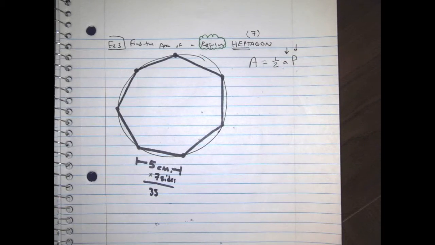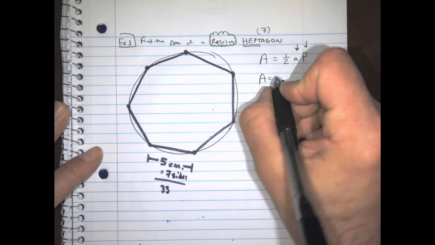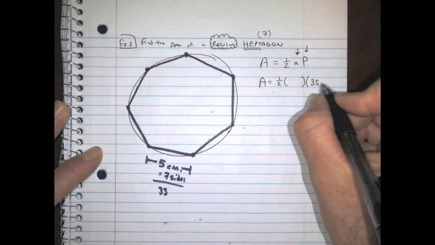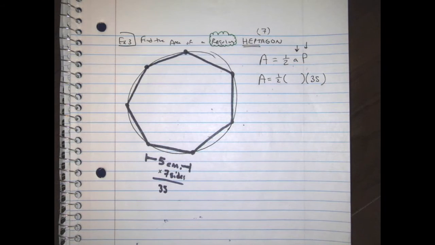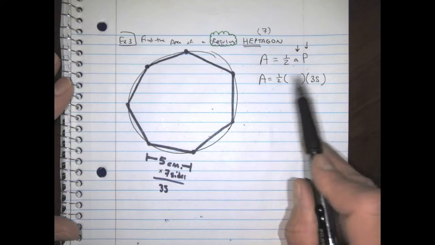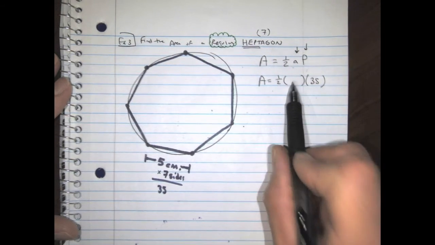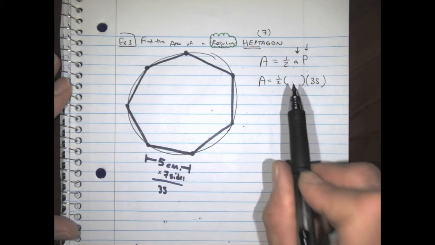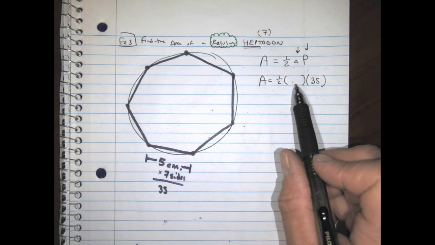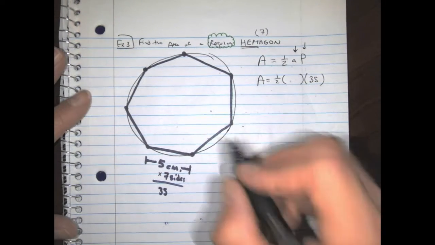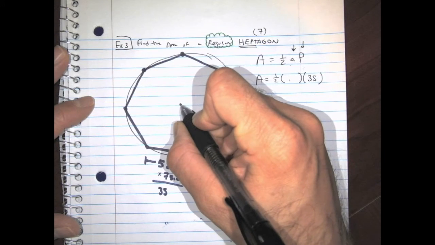So we can plug 35 in here. Area equals 1/2, little a, I don't know, perimeter is 35 centimeters. Got that. So ladies and gentlemen, to find the area of this regular heptagon, I've got my perimeter. I've got the equation all set up. The only thing I need is to find the apothem. The second I find the apothem, plug it in, type it into your nearest calculator, and you've got yourself an answer. So let's go ahead and find the apothem, shall we?